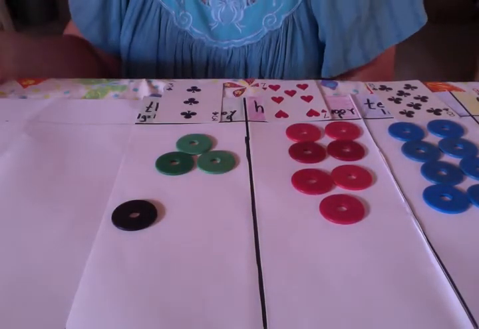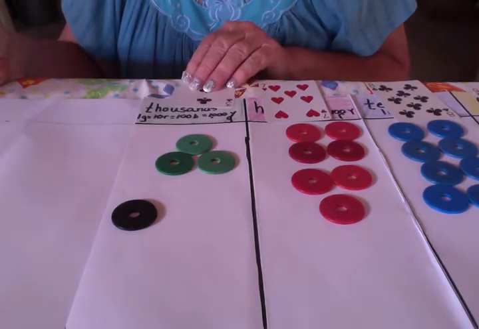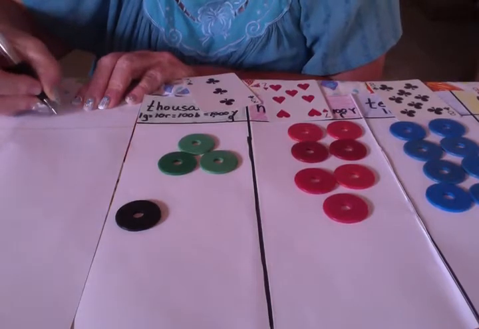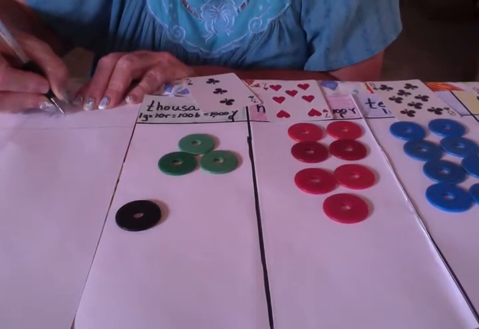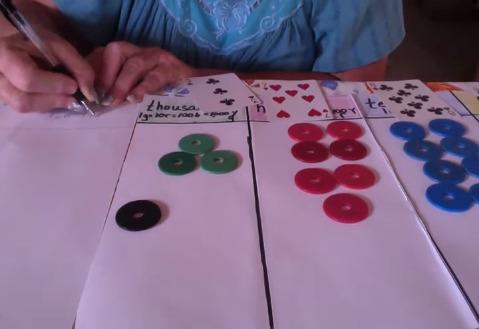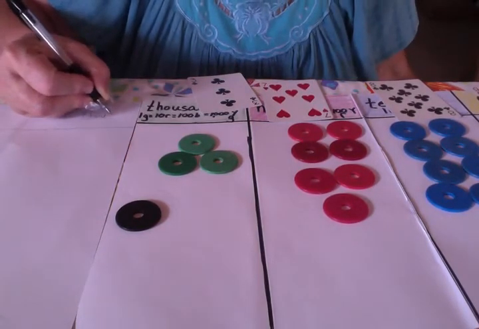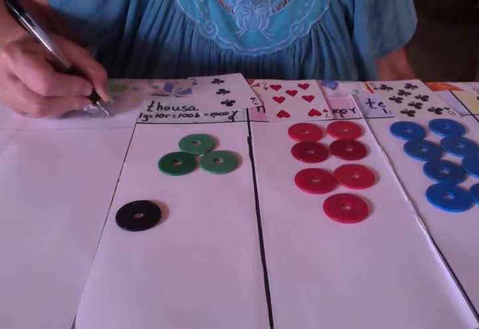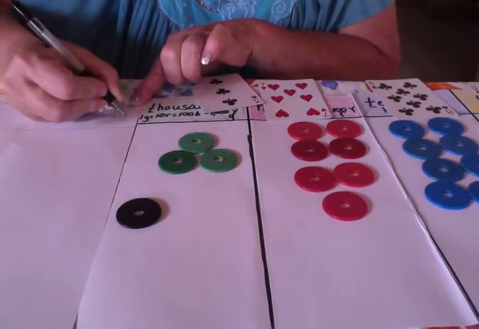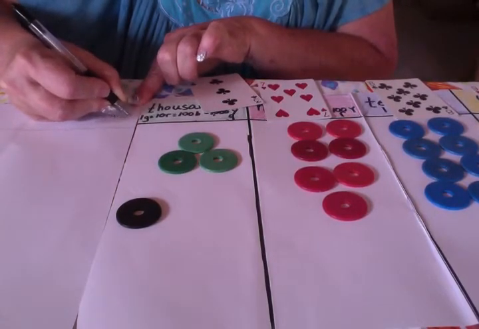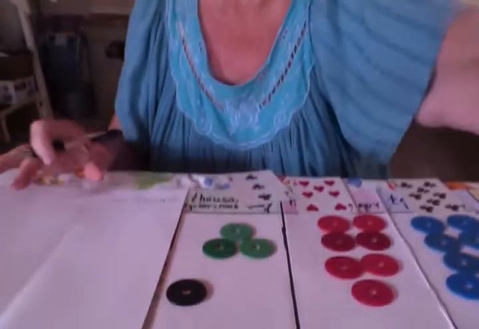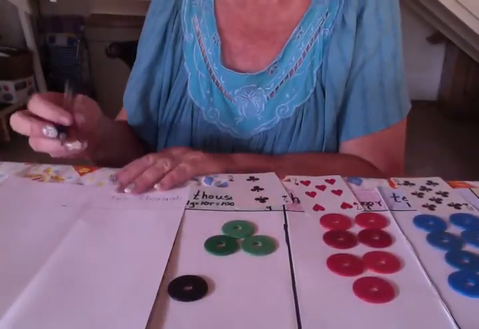Okay, and we know now that we are in the 10,000s. 10,000s. Sands. Okay, as I say, we'll make this better next time and add that onto our board.